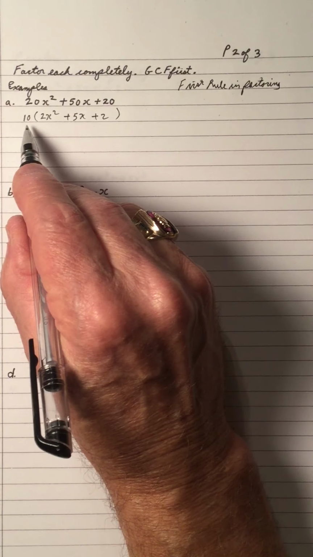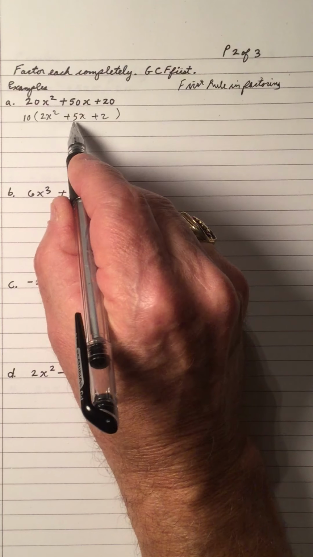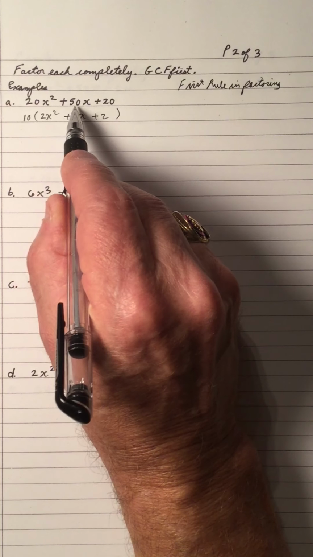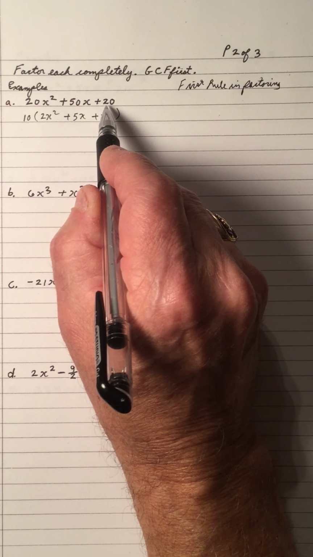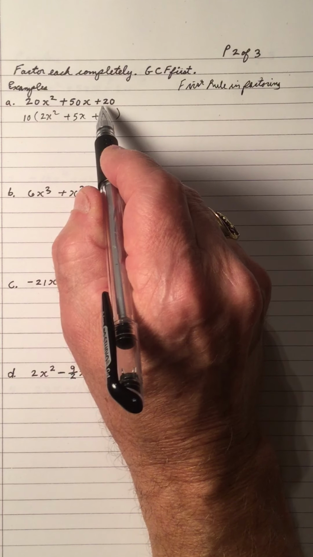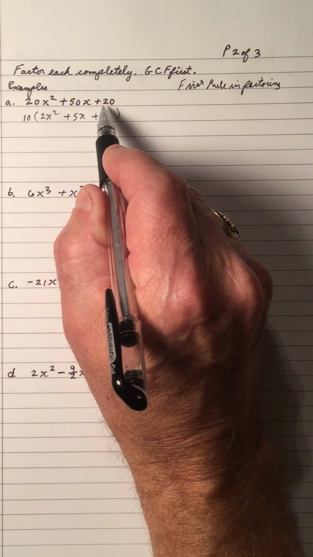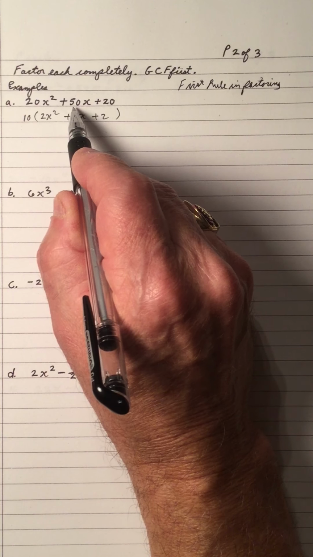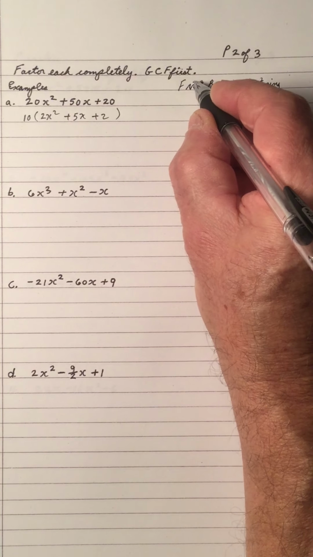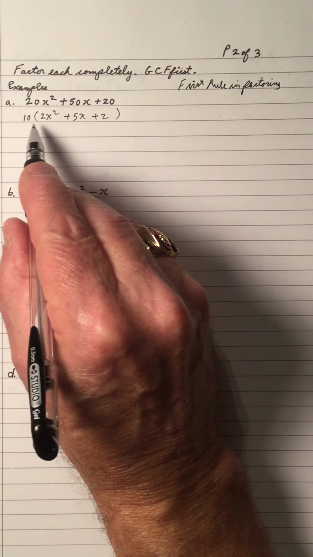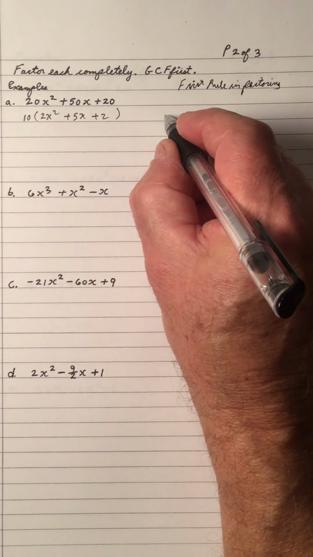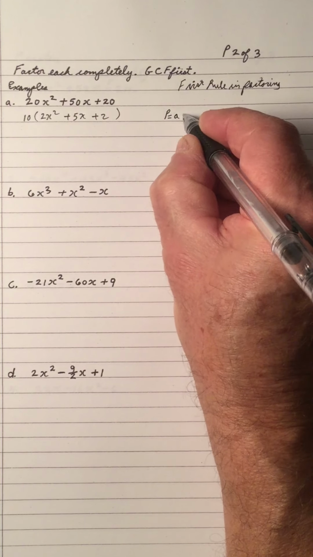So notice I took the 10 out, making the values of a, b, and c smaller. If you look back here, a would have been 20, b would have been 50, c would have been 20, and the product a times c would have been 400. So getting the factors of 400 that will add up to give you 50 would be harder and longer to do. You do it, but it takes longer. But taking out the GCF makes the a, b, and c values smaller.